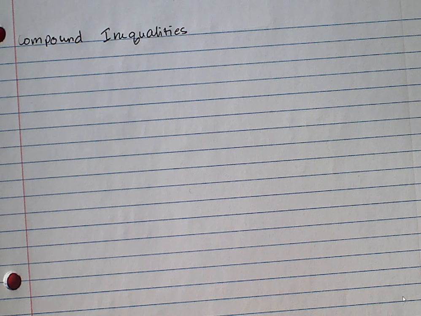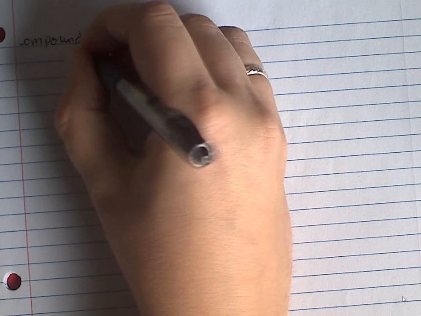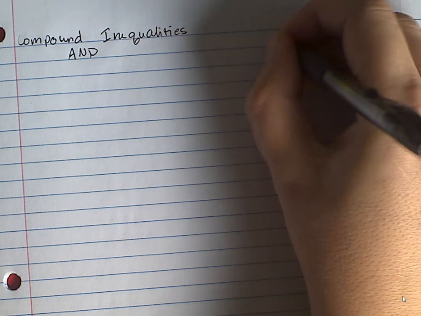Sure, if you want to think of the "and" flavor as vanilla and the "or" flavor as chocolate, why not? Or the Oreo. Sure. Okay. So, "and" and "or". All right.